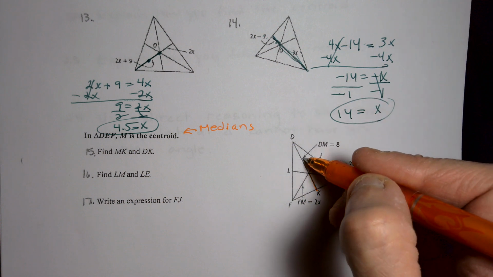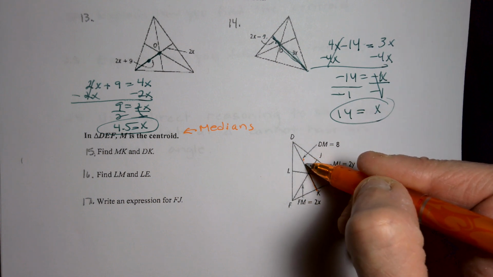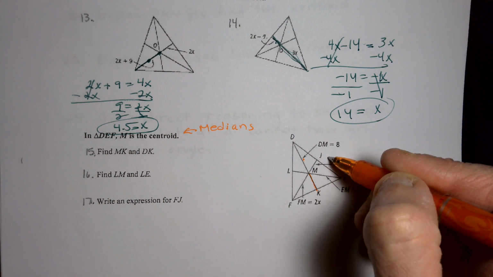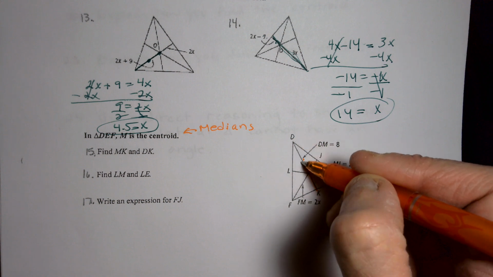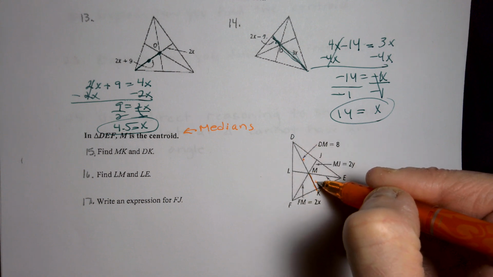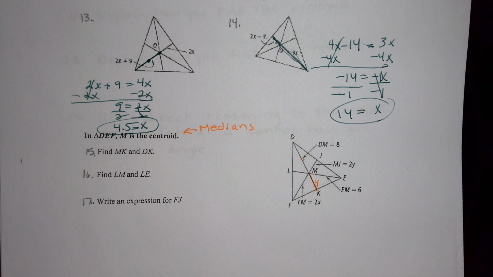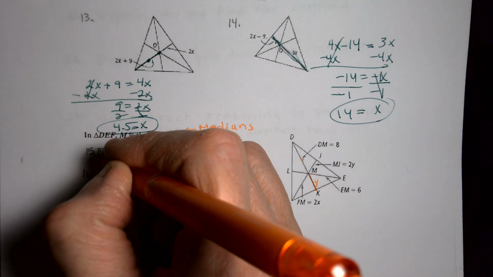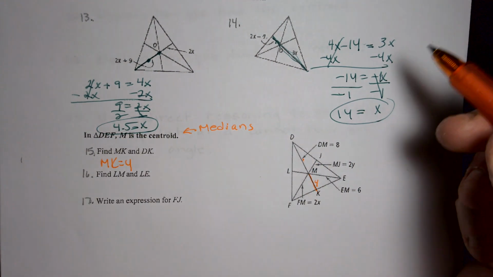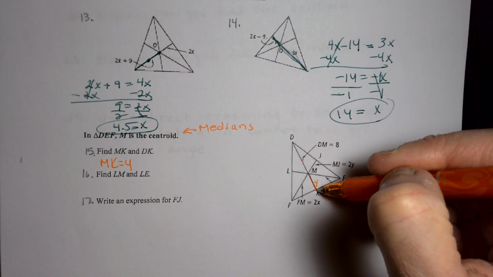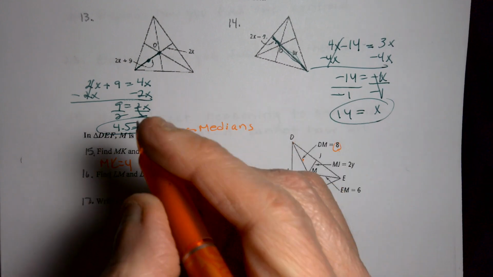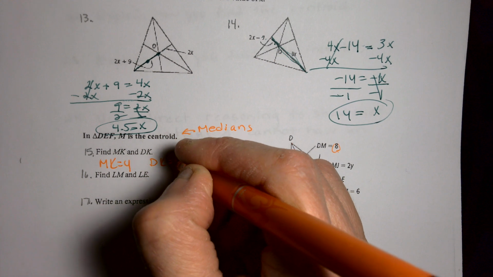And I know this is 8. So again, this is 2 parts. This is 1 part. So if this was 2 parts, and that's 8, 1 part would be if you divide it by 2. So MK equals 4. And then the whole thing from D to K would be the 8 plus the 4, which is 12.